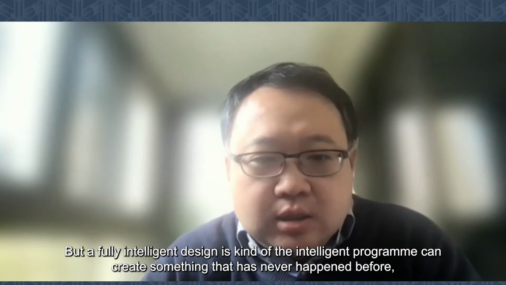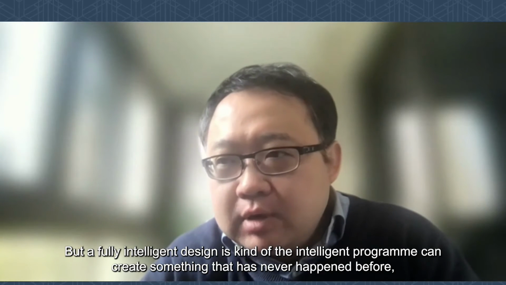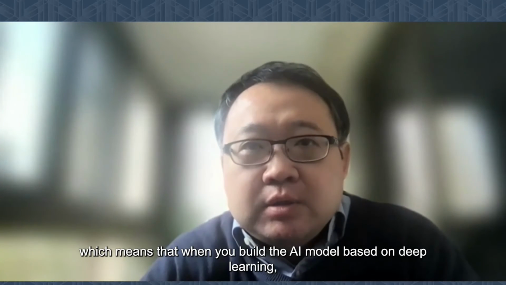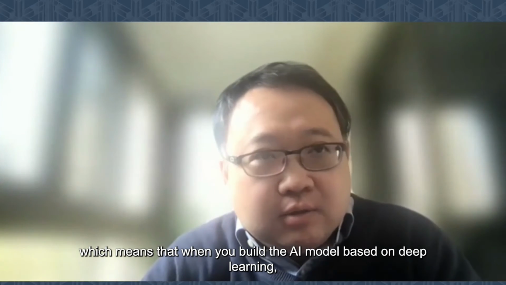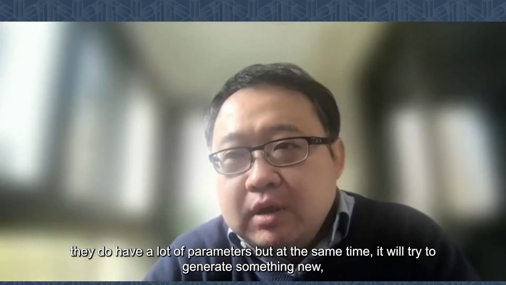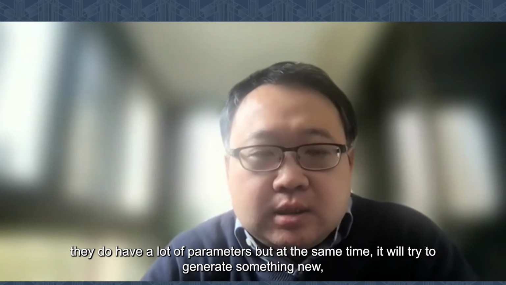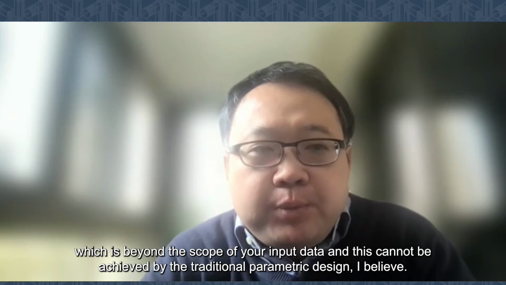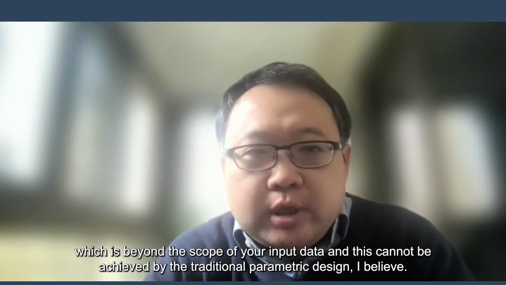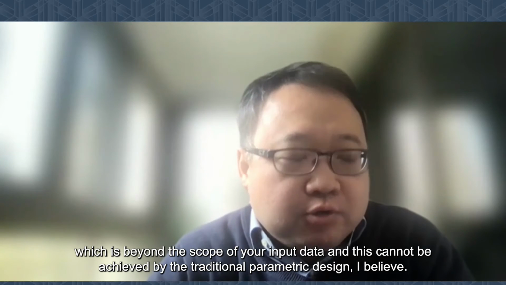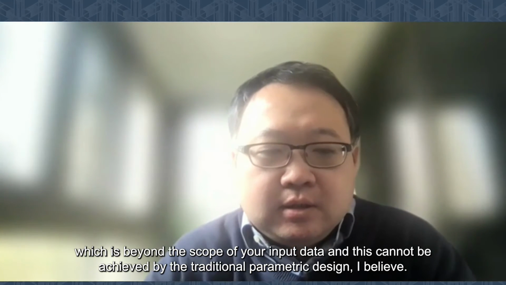But for intelligent design, the intelligent program can create something that never happened before. When you build an AI model based on deep learning, it does have a lot of parameters, but at the same time, it will try to generate something new, which is beyond the scope of your input data. And this cannot be achieved by the traditional parametric design, I believe.